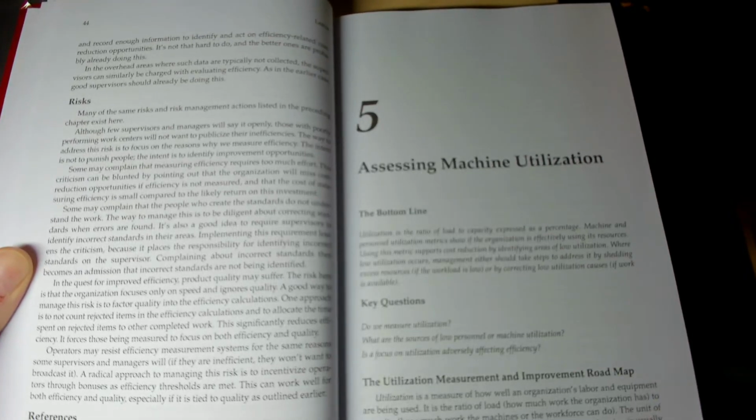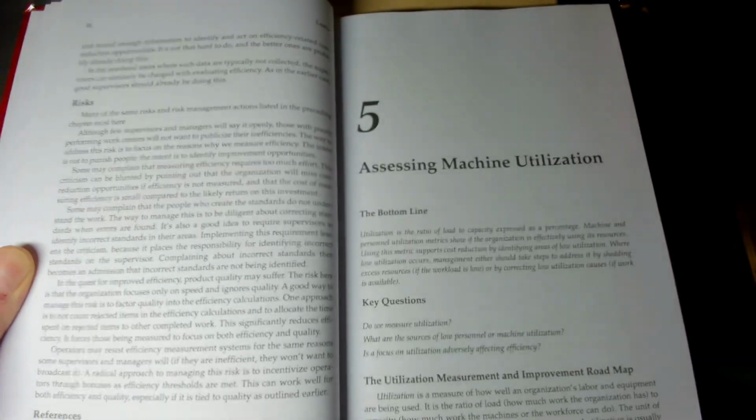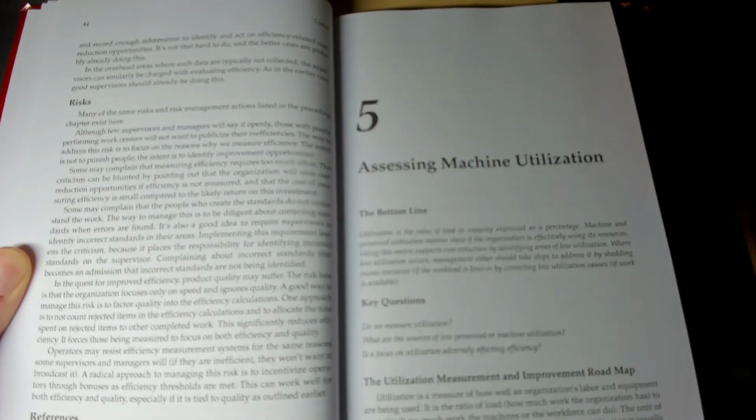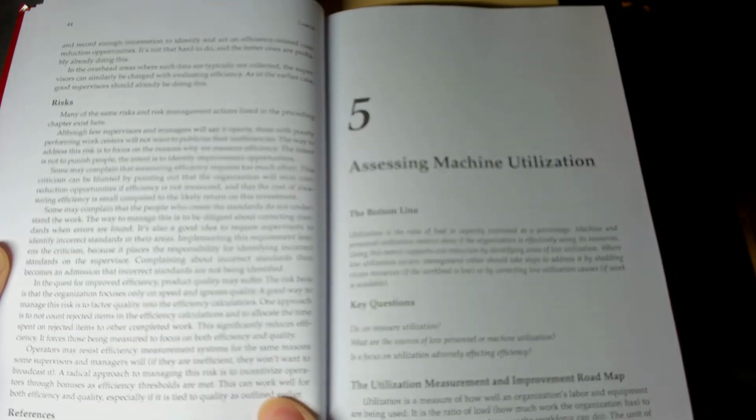Risks. Many of the same risks and risk management actions listed in the preceding chapter exist here. Although a few supervisors and managers will say it openly, those with poorly performing work centers will not want to publicize their inefficiencies.